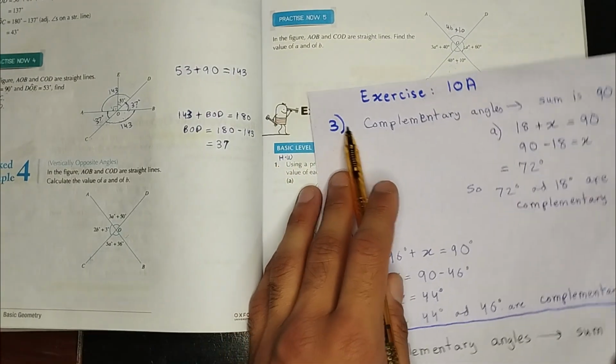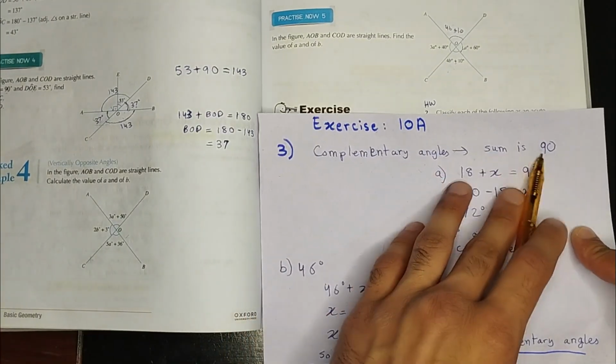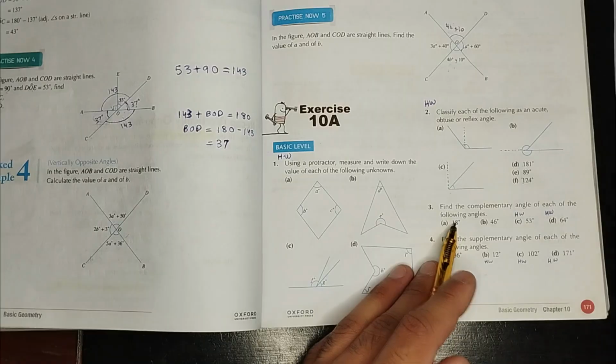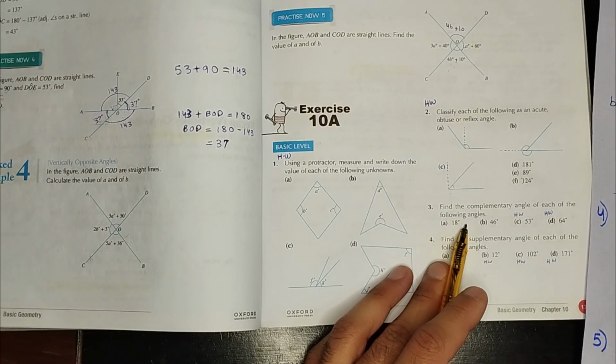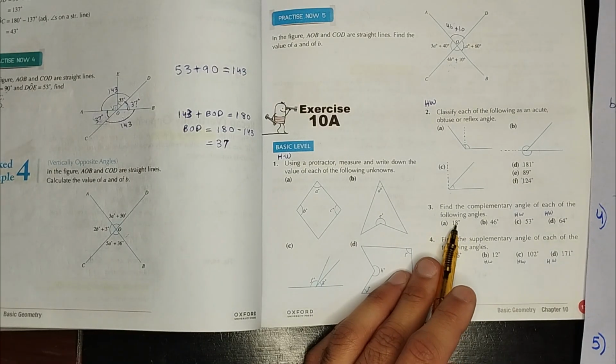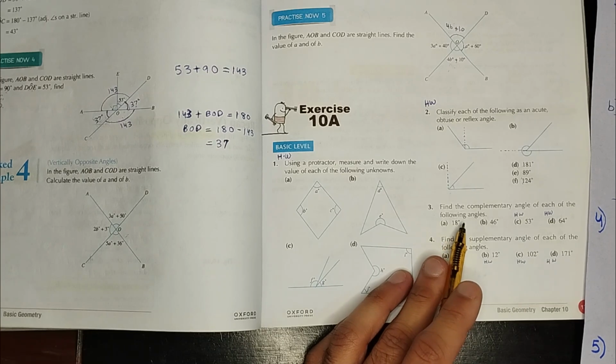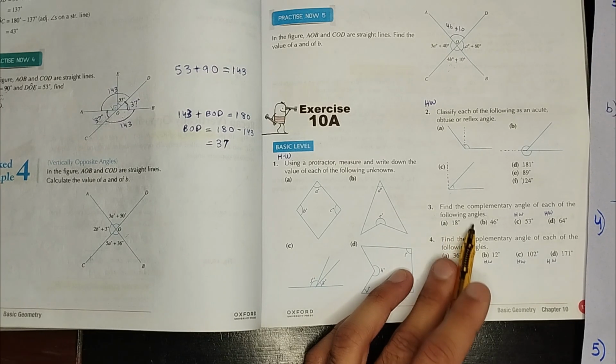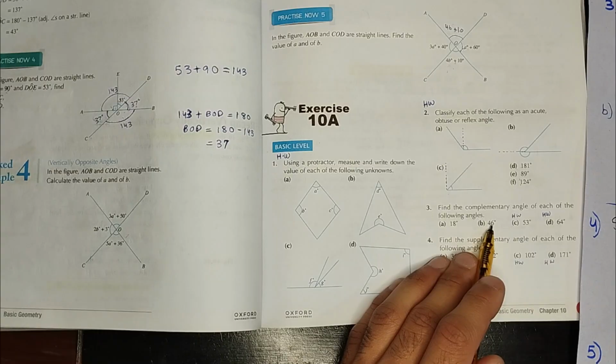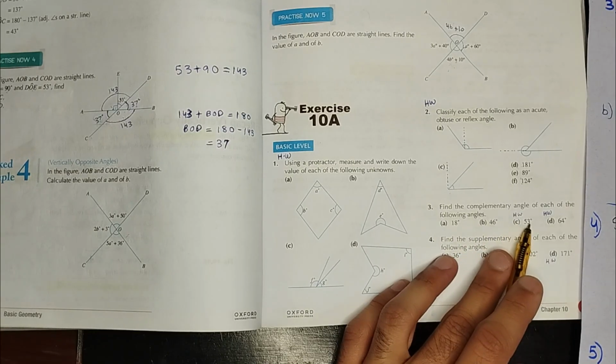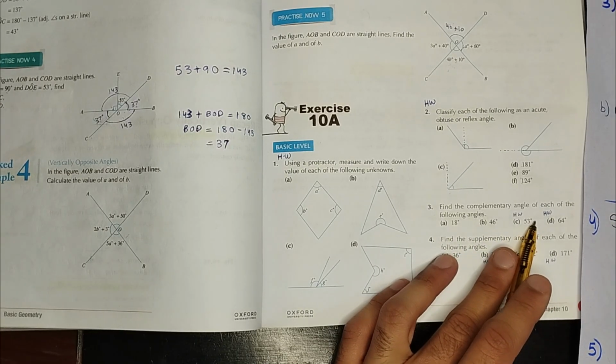Take a look at question number 3. Complementary angles means the sum is going to be 90. So whatever the 2 angles are, it is going to be 90. One of the angles is given. We need to find the second angle. In other words, what am I going to add with 18 that the sum is going to be 90? What am I going to add with 46 that the sum is going to be 90? And what am I going to add with 53 that the sum is going to be 90?